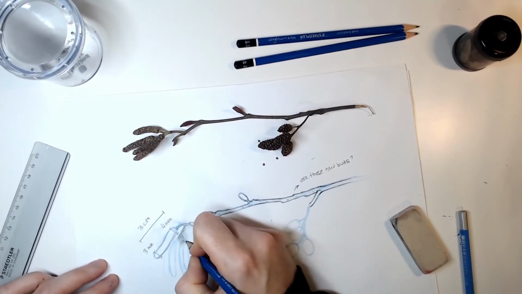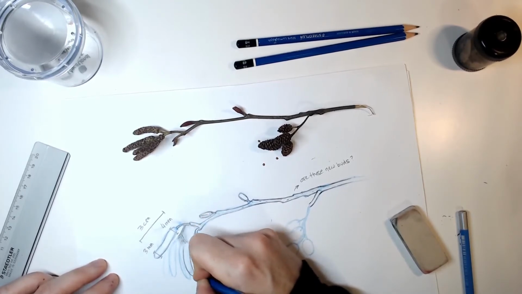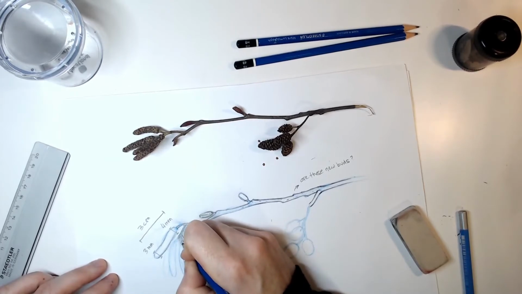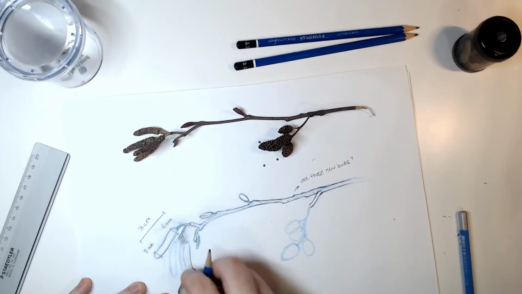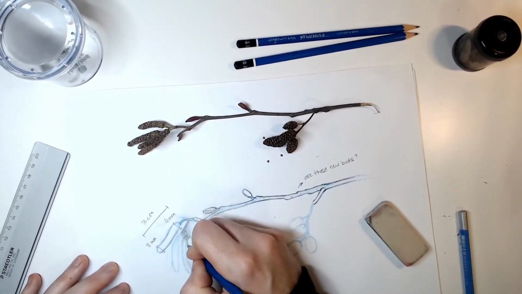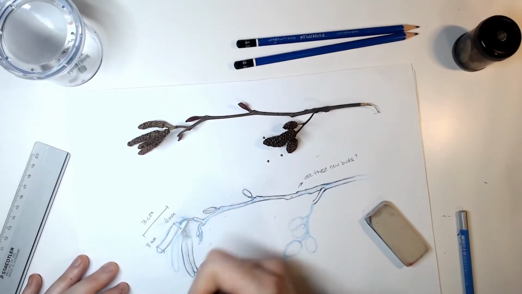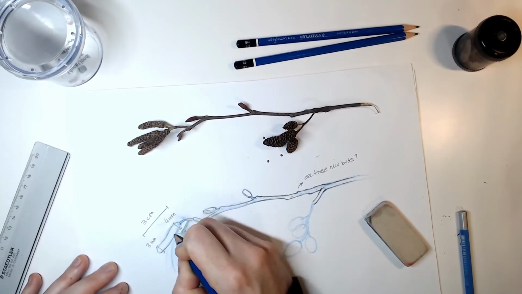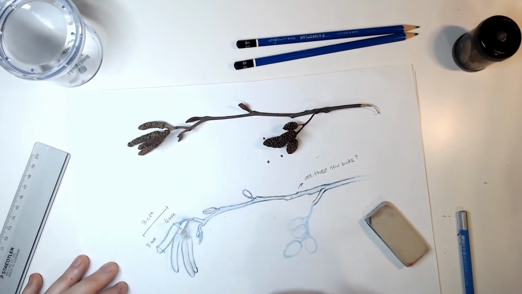And the shapes on the surface of these cone-shaped structures are quite interesting. I think I'm going to put this one in front, overlapping that one, and this one here, overlapped a little bit at the top, and then flowing.